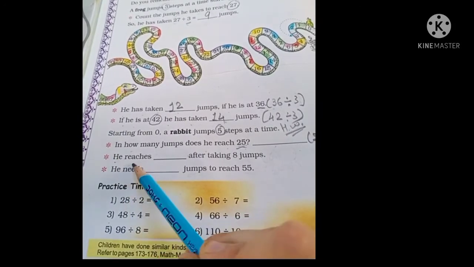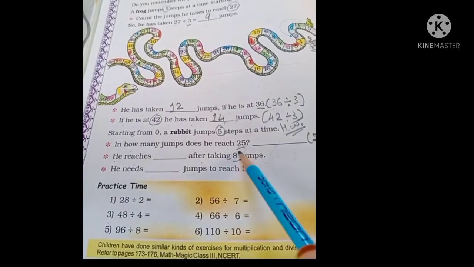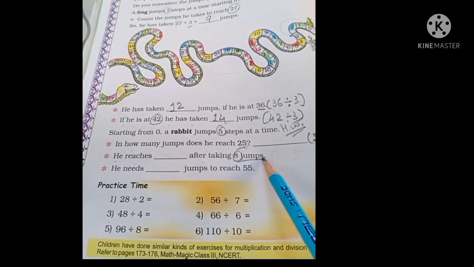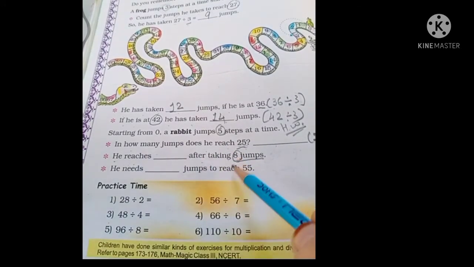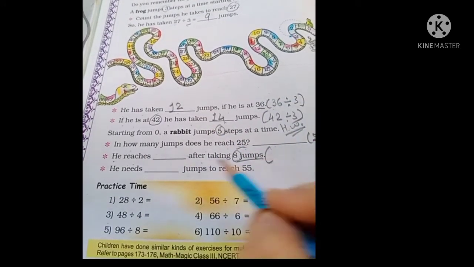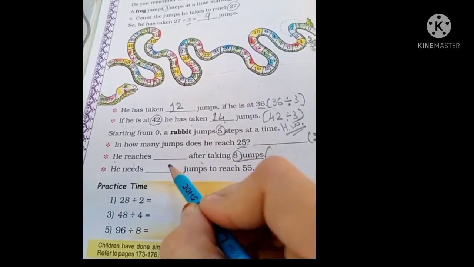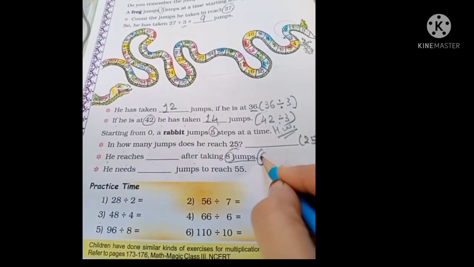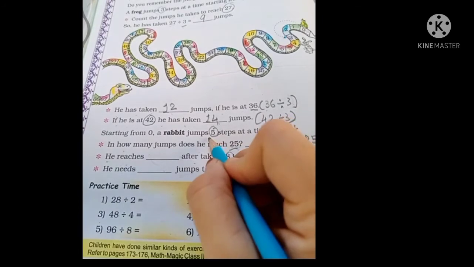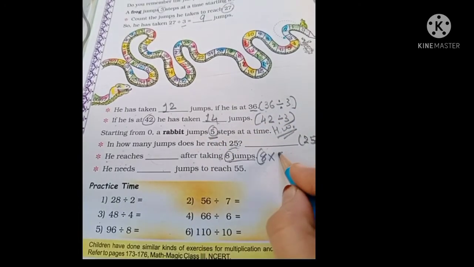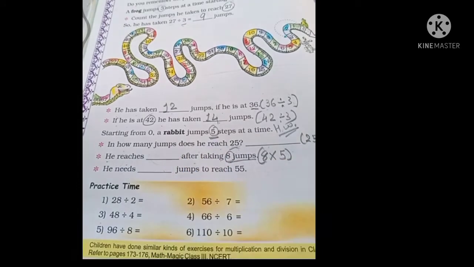See students, he reaches dash after taking 8 jumps. Now the jumps have been given and we have to find out after taking 8 jumps at which number he has reached, right? So that means you have to multiply the number of jumps by the jump he is taking for one step, so that you will get the answer, right?